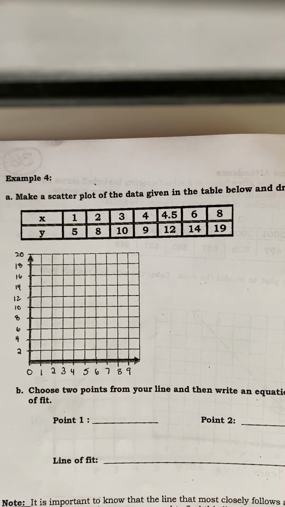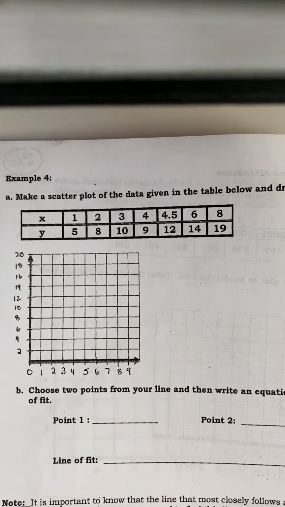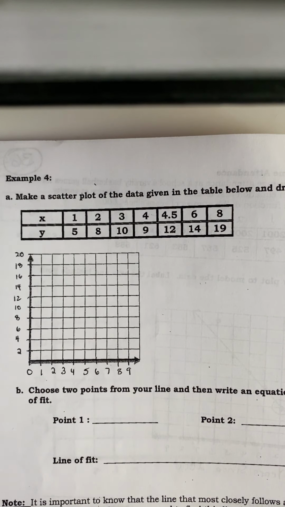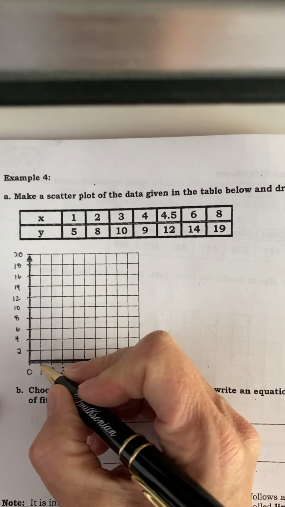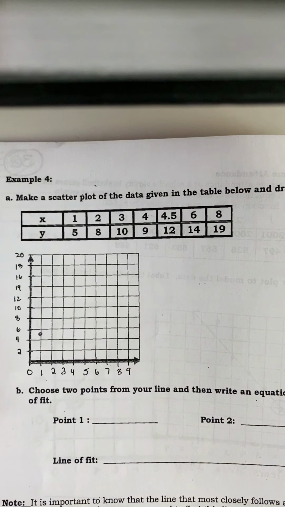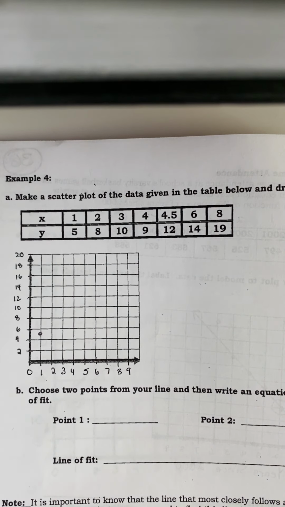I want everybody to do this on their own. I've labeled the points for you, so stop this video, graph all these points. In other words, I'm going to graph 1, 5, etc. Graph all the points and start the video back up when you're done.